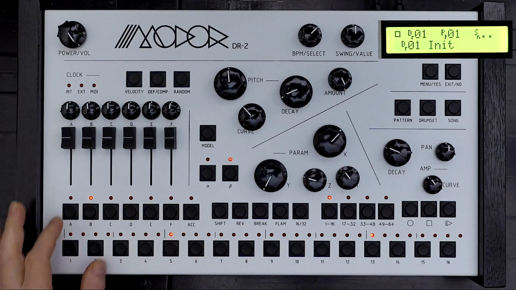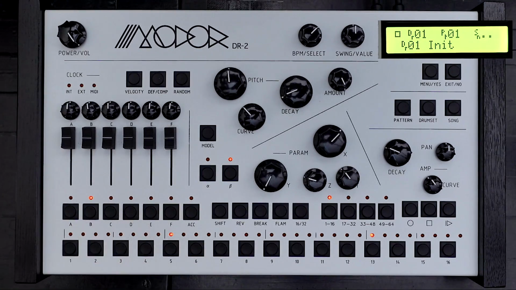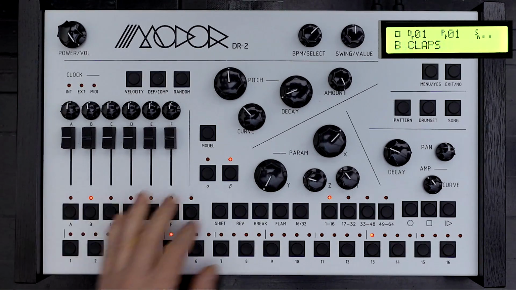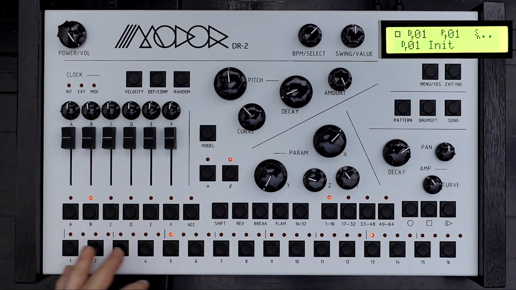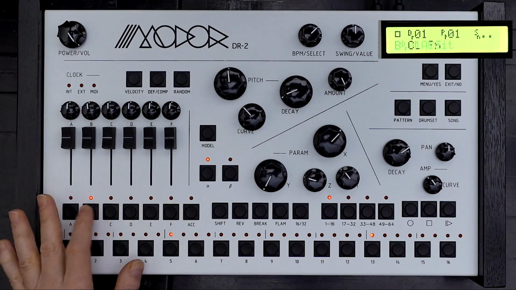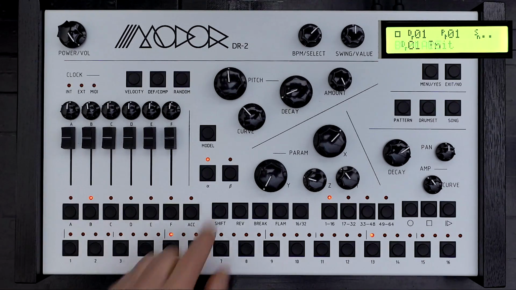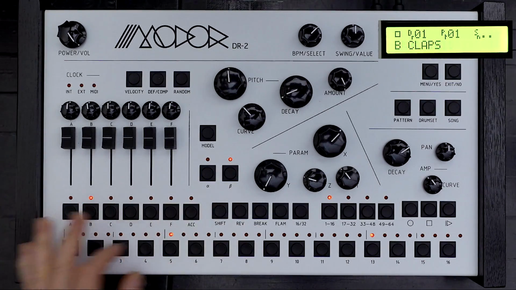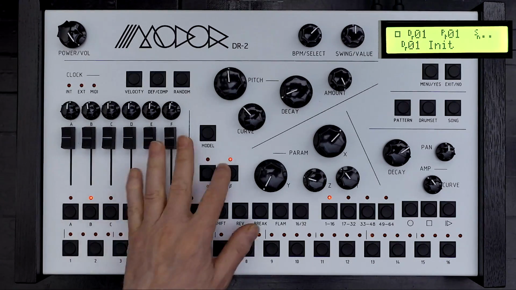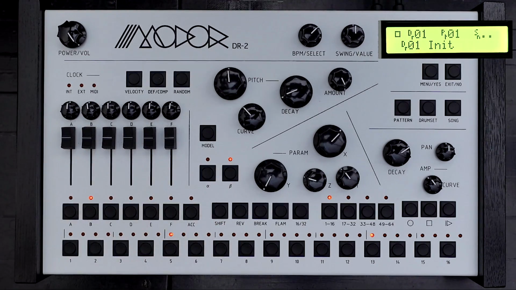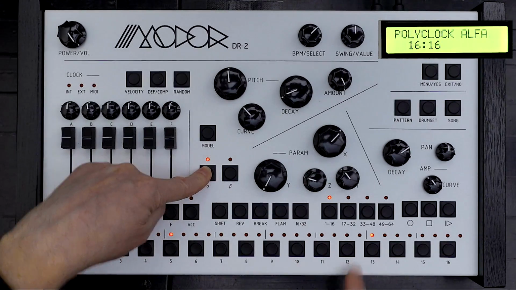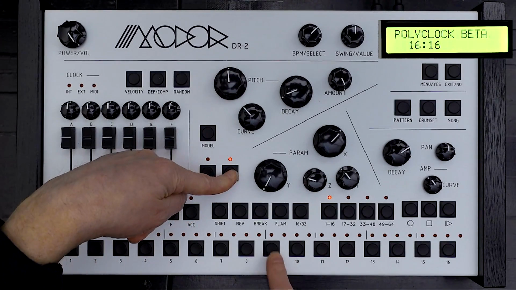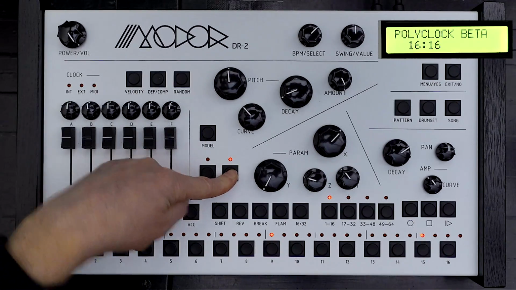We're on the beta channel, so for this let's choose, say, amplitude decay. So now we've got that as the basic sound and that as the beta sound. So on the alpha channel we've got steps here and here. On the beta channel we've got nothing, so let's put one here and there.